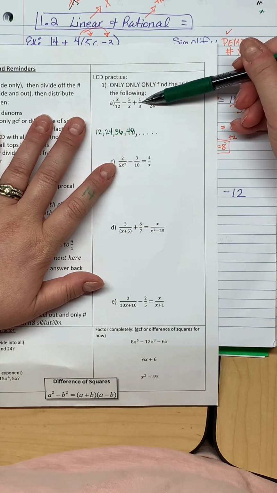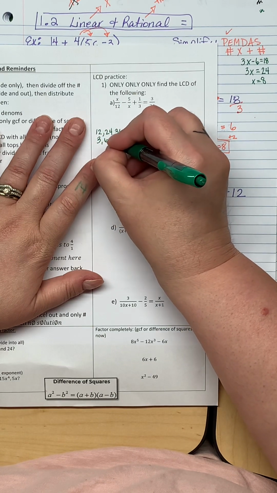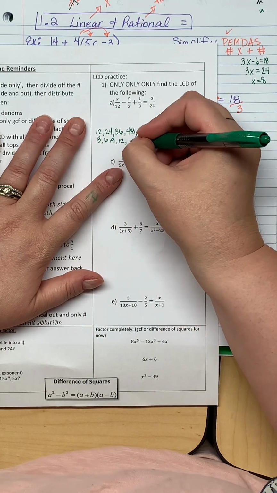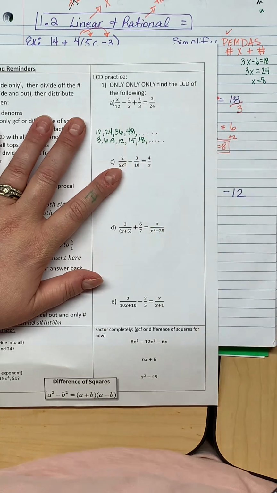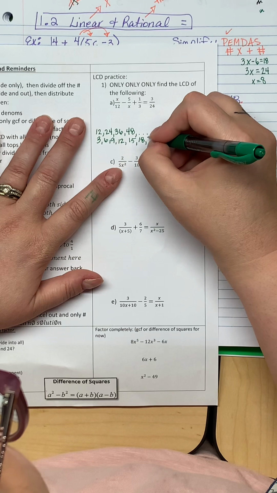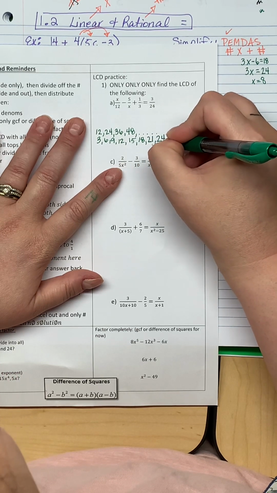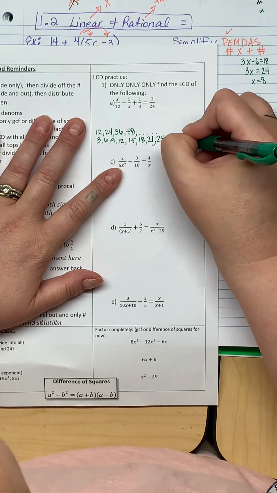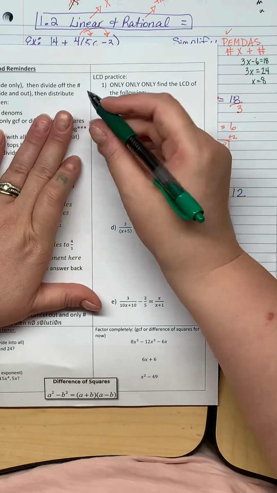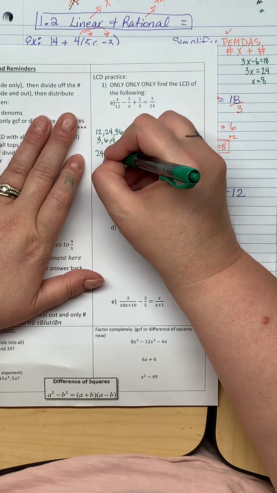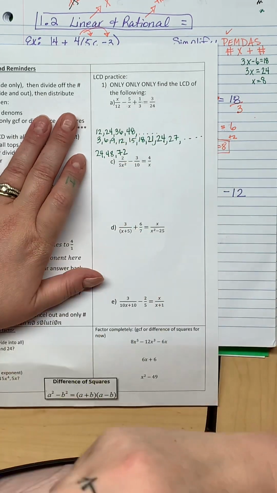Then if I think of the multiplication facts for 3, I see 3, 6, 9, 12, 15, 18, no, I still need to do more. 21, 24, 27. If I think of the multiplication facts of 24, it's 24, 48, 72, I think.